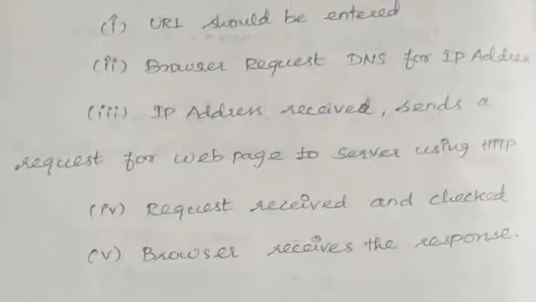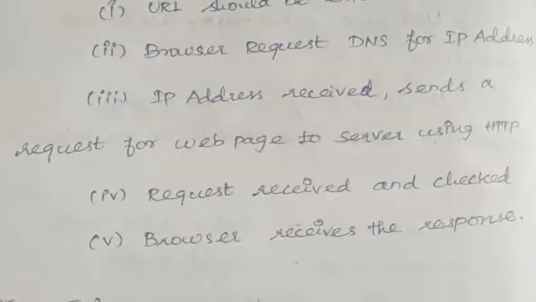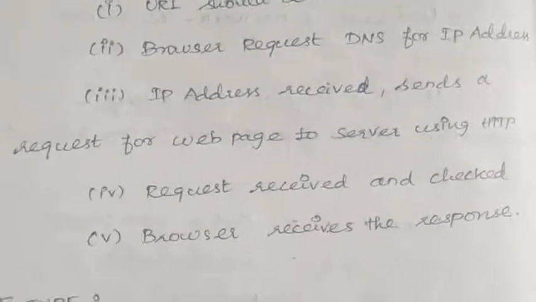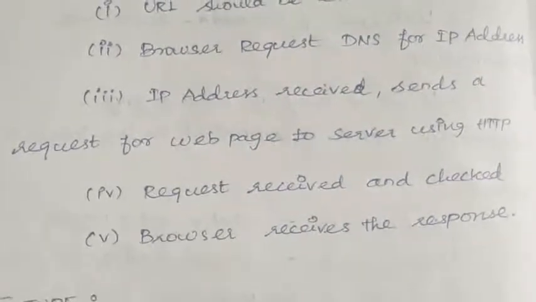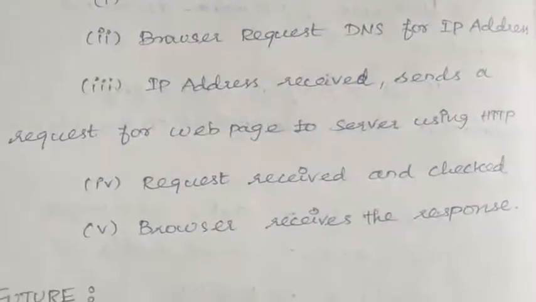Third step is when the IP address is received, the browser sends a request for the web page to the server using hypertext transfer protocol. Fourth step is the request is received and checked. Fifth step is the browser receives the response.